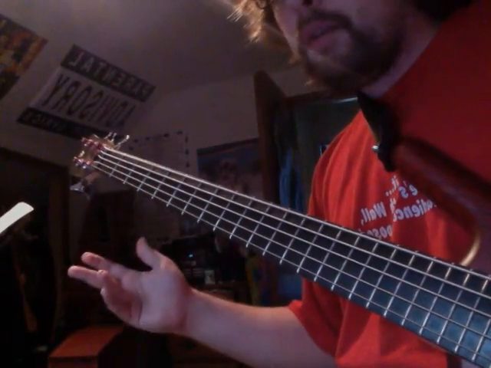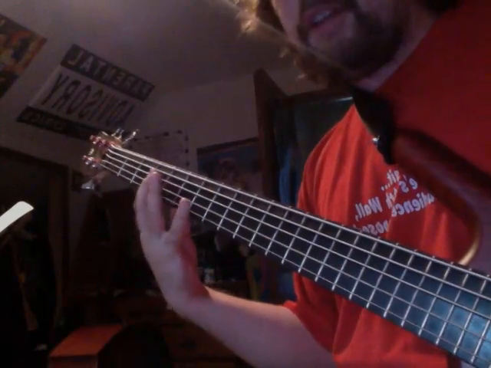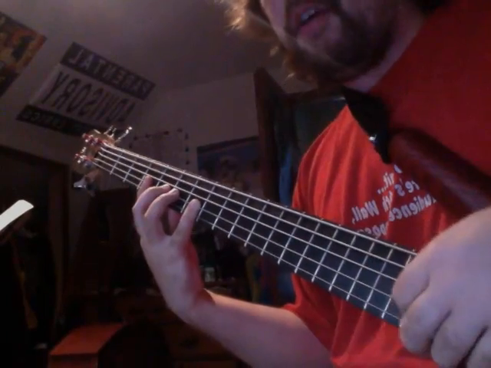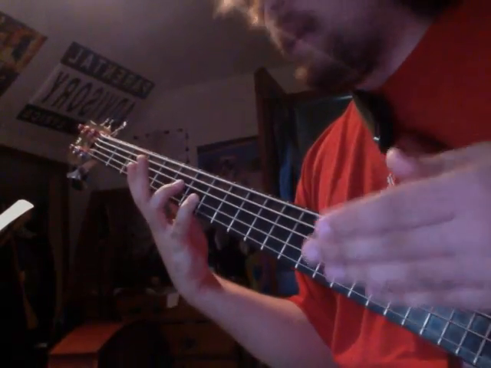And the same is true going from 6th up to the octave. F sharp to A is 3 frets away. That makes it a minor third. But F natural up to A is 4 frets, which makes it a major third.